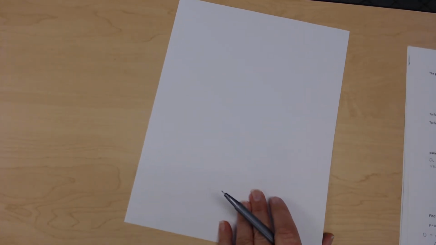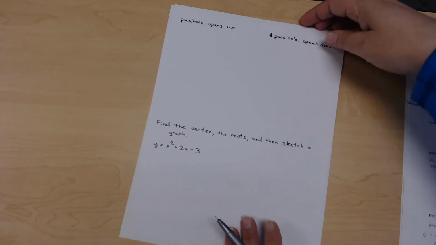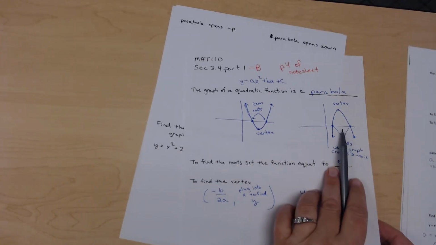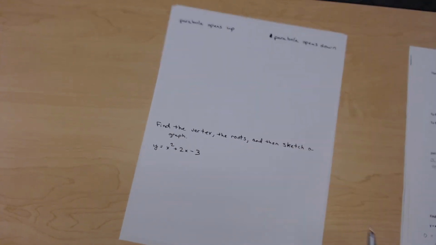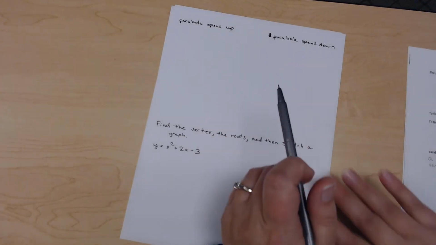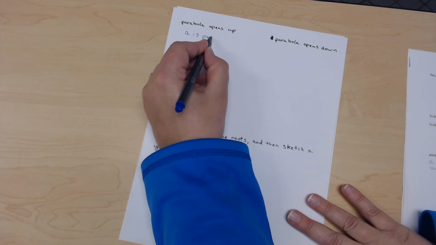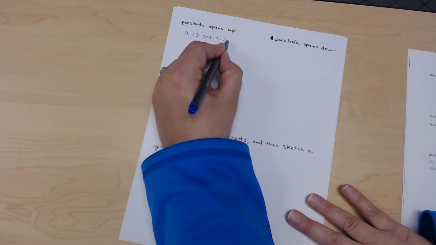Okay, good, here it is. Just a little bit of information. A parabola, we saw earlier, can open up or it can open down. Okay, for it to open up, a has to be positive. A is positive.